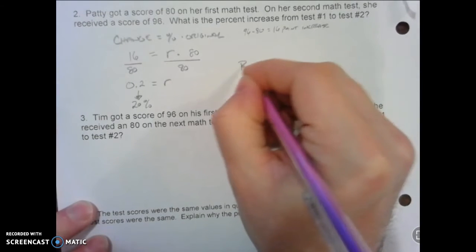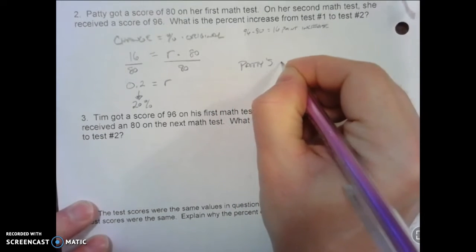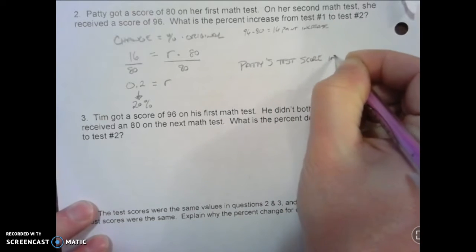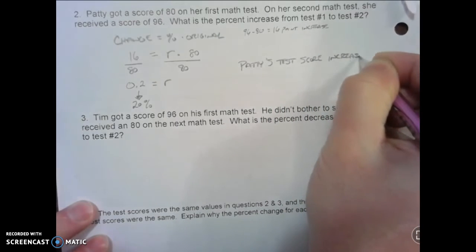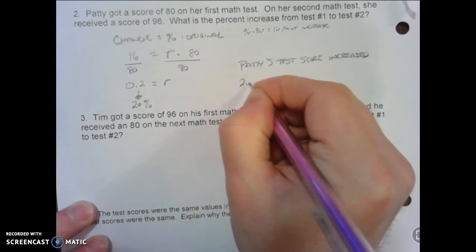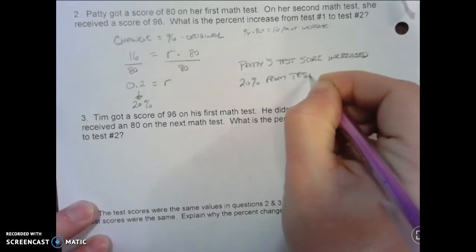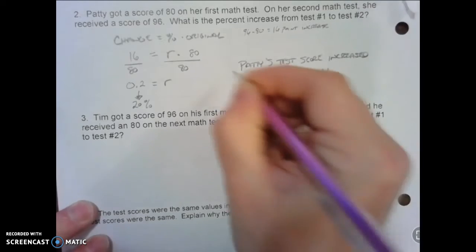And so we can say here Patty's test score increased. Patty's test score increased 20% from test number 1.